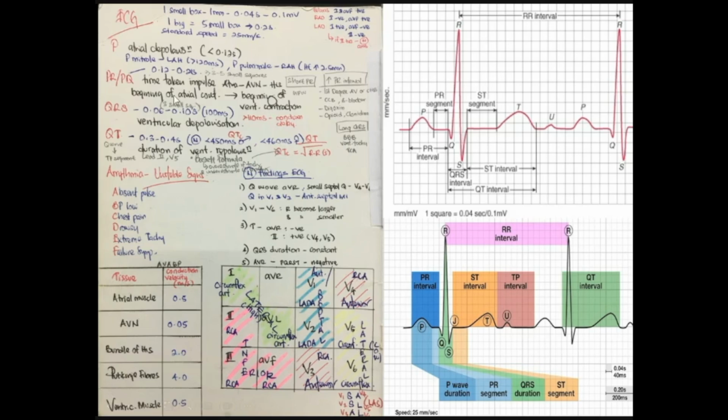Next, we talk about QT. QT is the duration of ventricular repolarization, the ventricle coming back to its resting state. QT interval is from the beginning of the Q wave until the end of the T wave. That is your QT interval. Normally 0.3 to 0.4 second, which is 10 boxes. 5 small boxes is 0.2 second. 0.4 second is 10 small boxes or 2 big boxes.